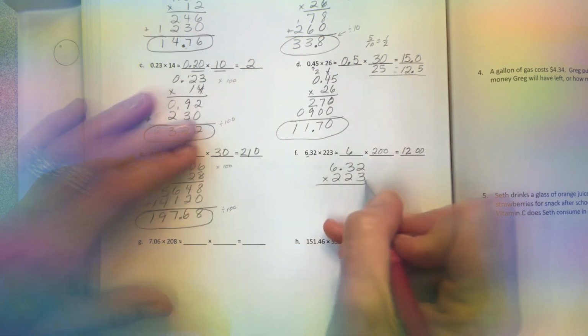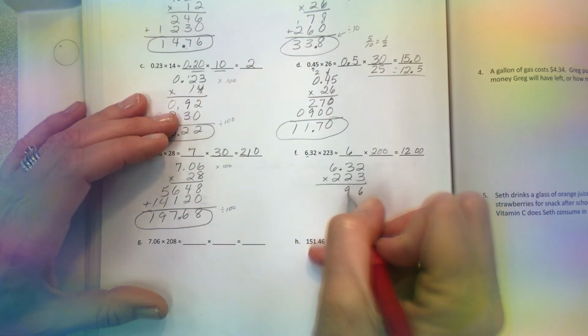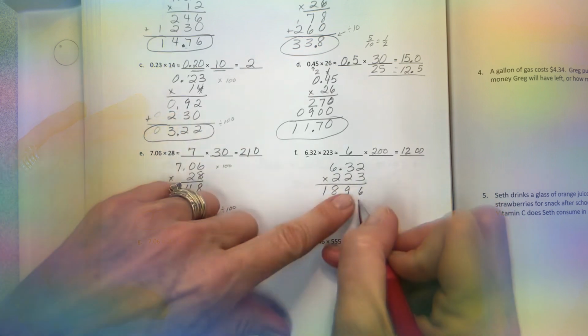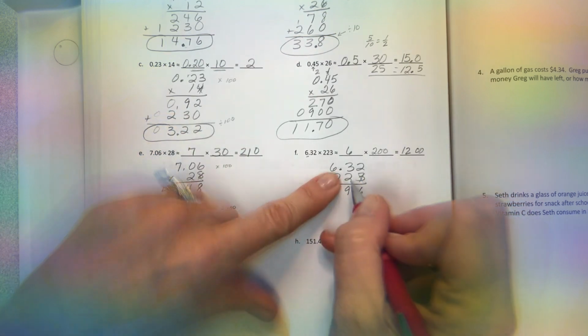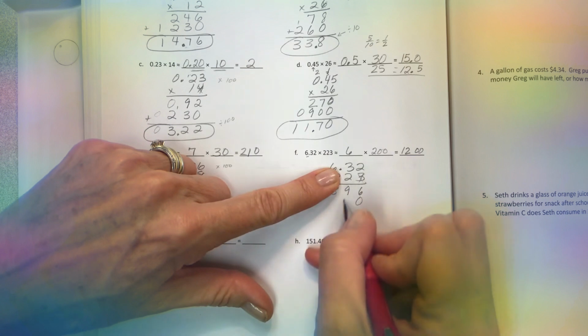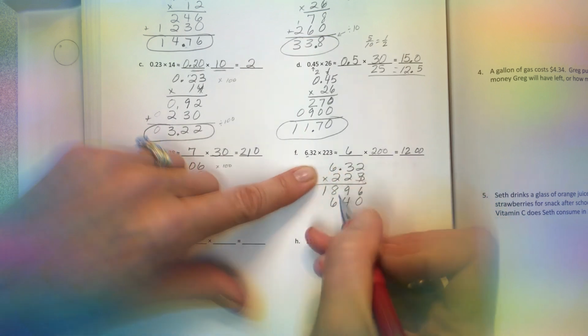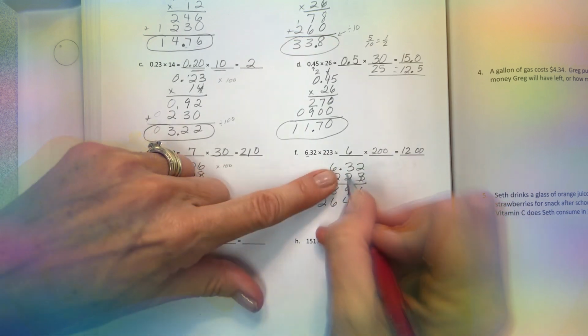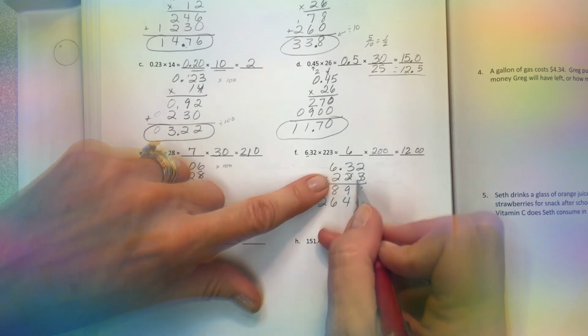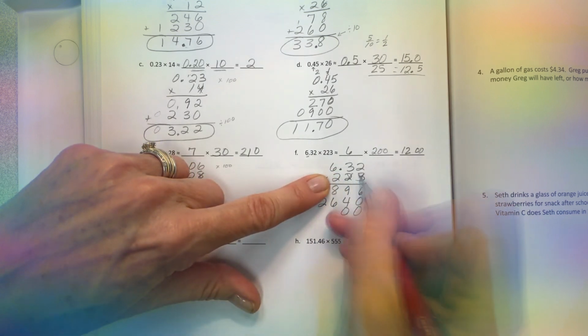6.32223 and multiply. 3 times 2 is 6, 3 times 3 is 9, 6 times 3 is 18. Hold this spot with a 0. We're done with that. Move to the 2 in the tens place. 2 times 2 is 4, 2 times 3 is 6, 2 times 6 is 12. But I still have another one. So this is the third row. Okay, 1, 2, 3. Hold this here.